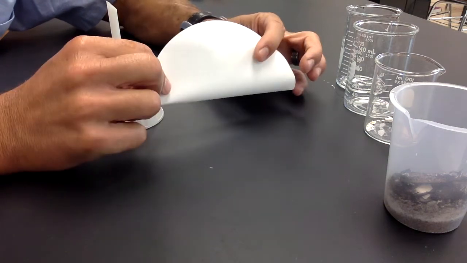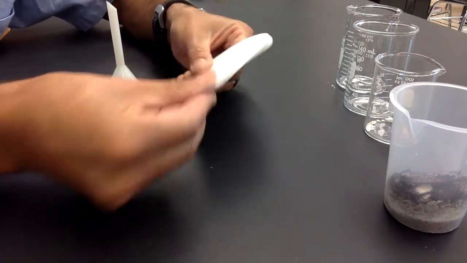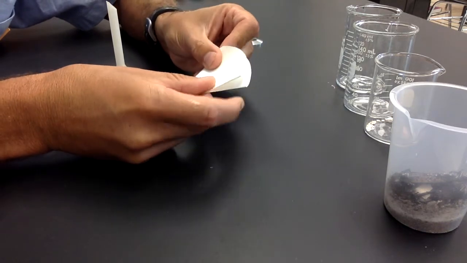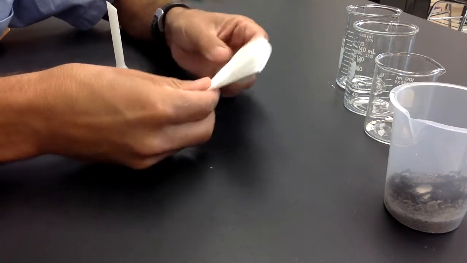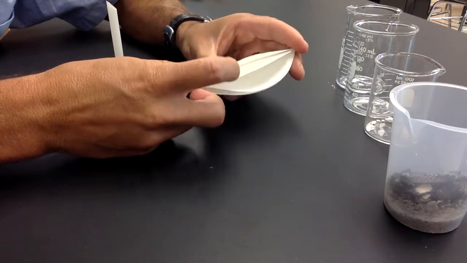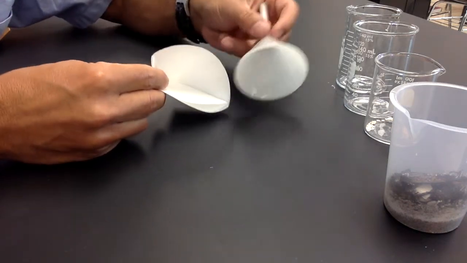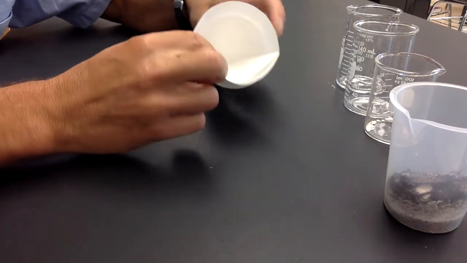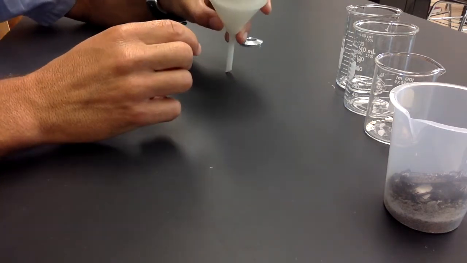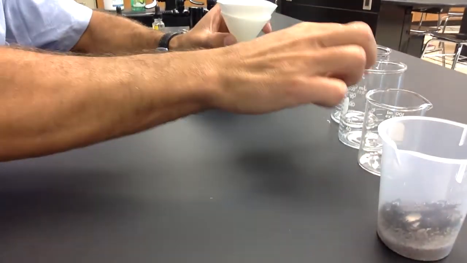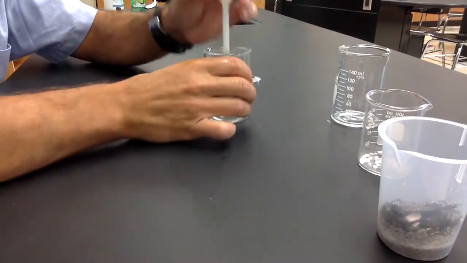You're going to take one of these filters, fold it in half, and then fold it again in half to make it into quarters. Then you're going to open up one section right here as a cone, put it into the funnel, and then from here you can pour from one beaker into another.